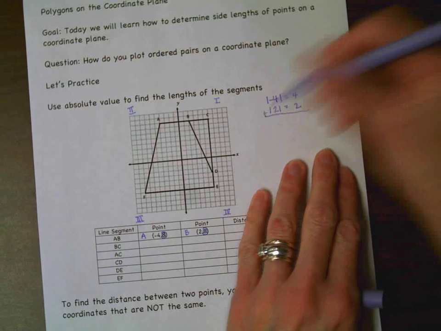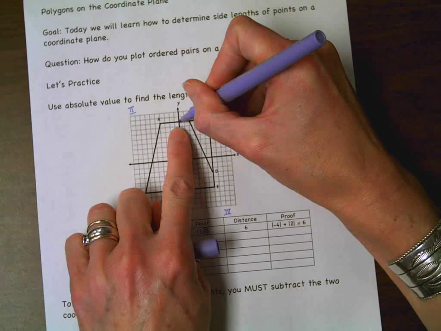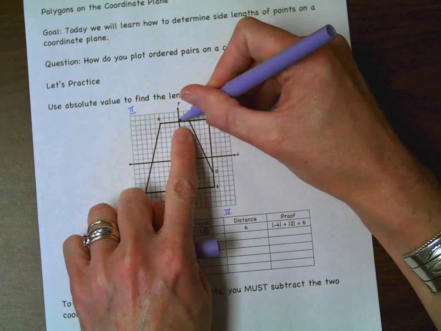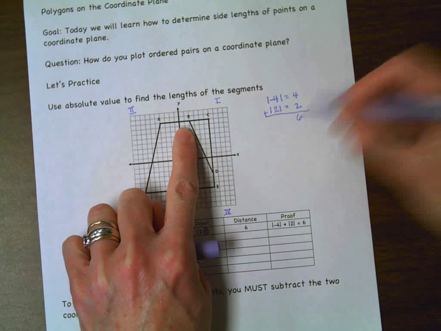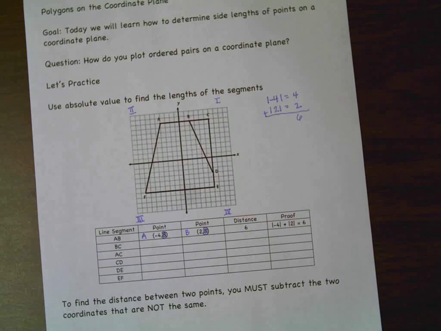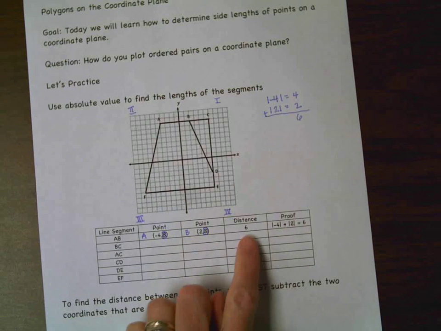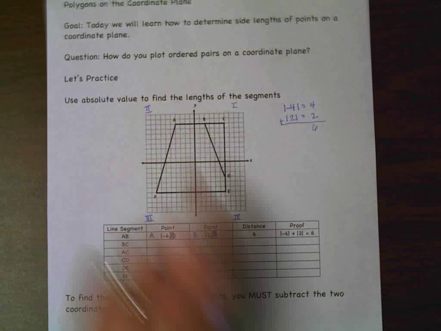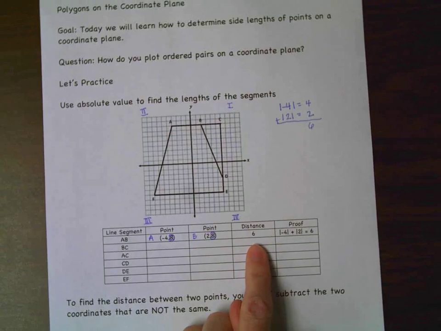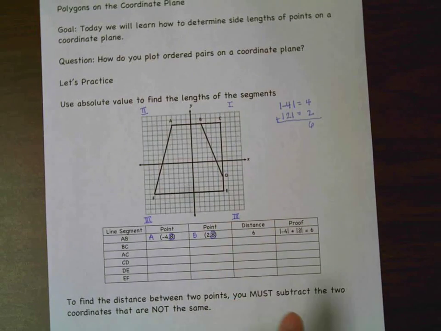Okay, so looking at our distance from 0. So here's 0, 1, 2, 3, 4. Here's 0, 1, 2. So that gives us a total distance of 6. Okay, and so that's how we got the distance between point A and point B is 6. Okay, does that help you? All right, so let's try another one that is not confusing.